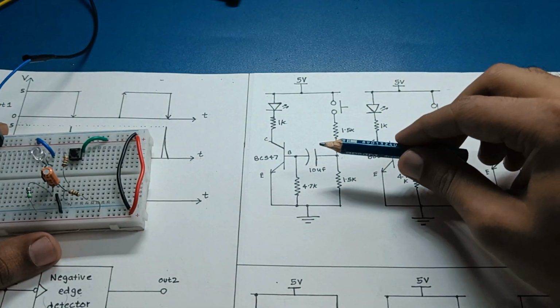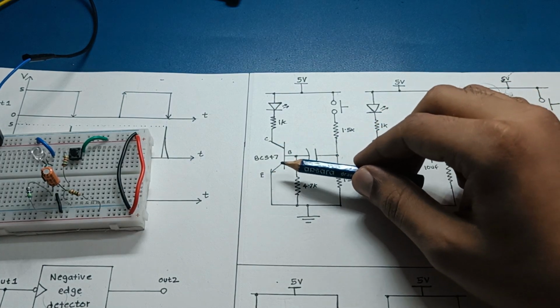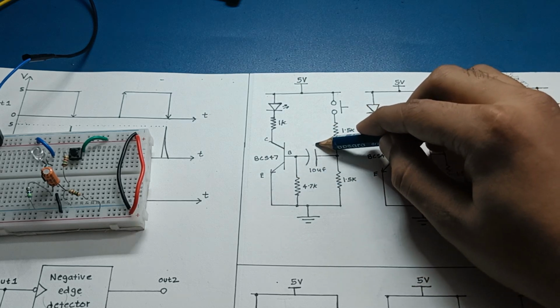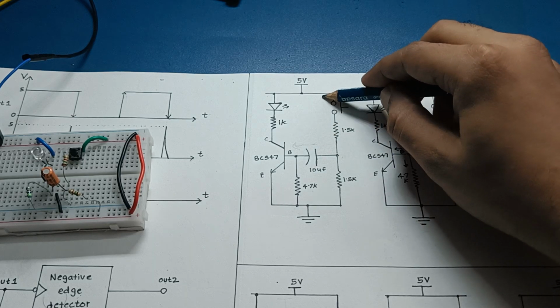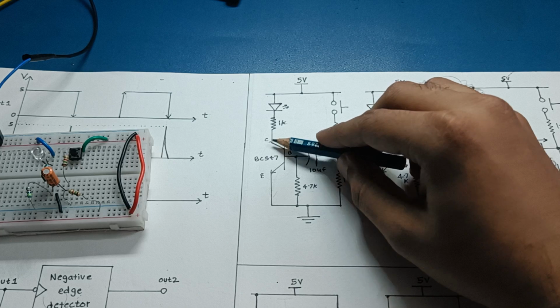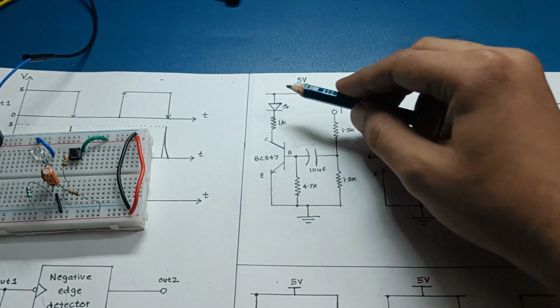First you need to understand when a transistor turns on. This is an NPN transistor BC547. It will turn on when current is flowing towards the base. When the current flow is from positive to negative, this transistor will turn on and there will be a current flow from the collector to the emitter. And this LED will glow.